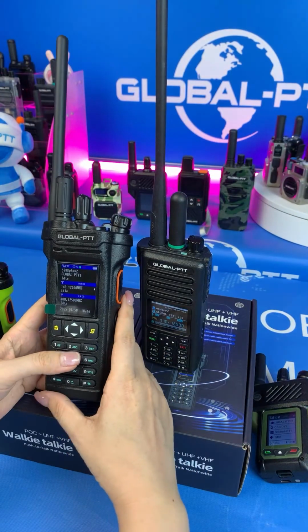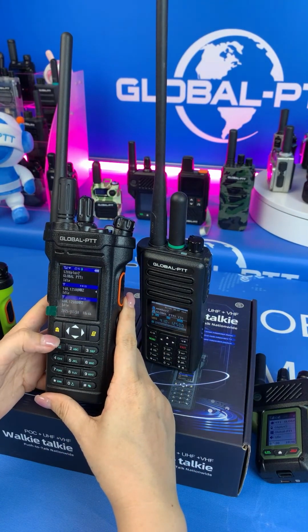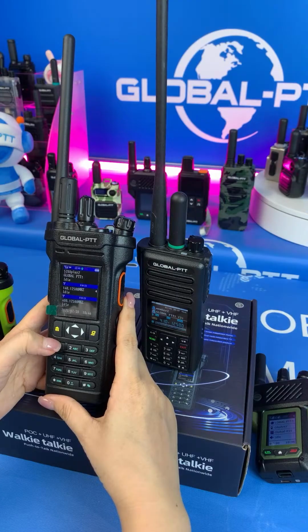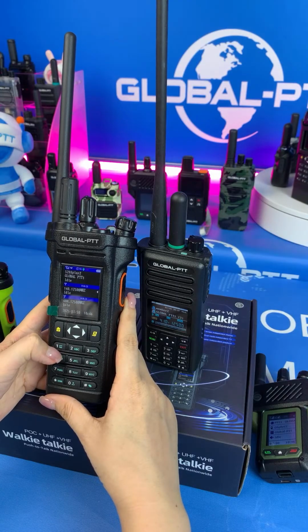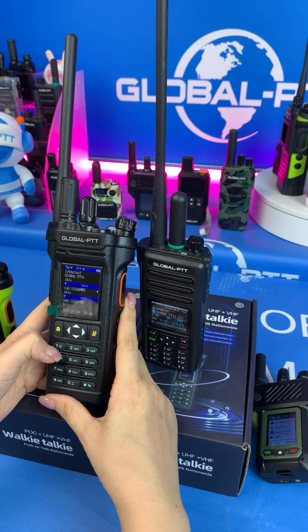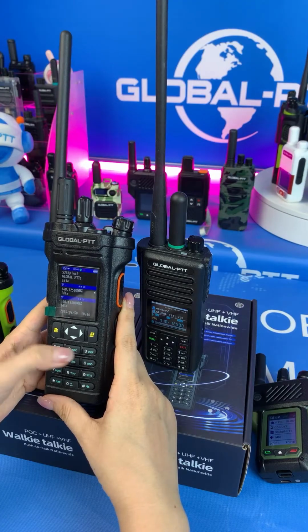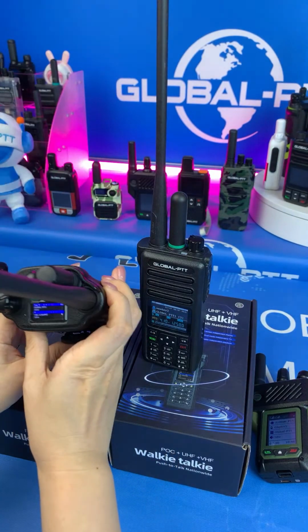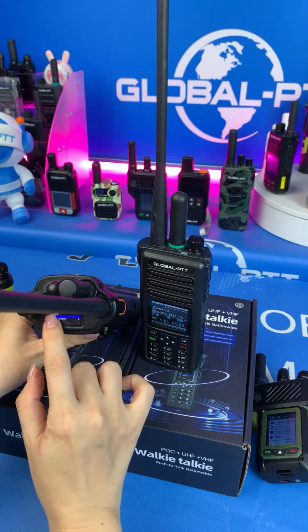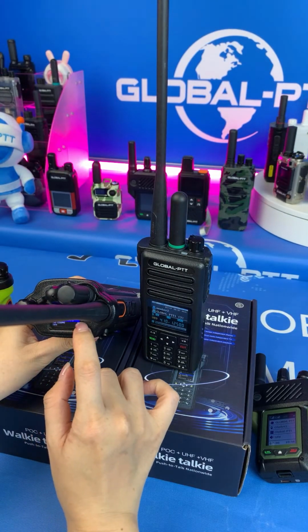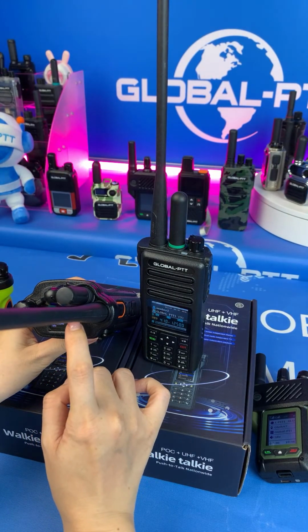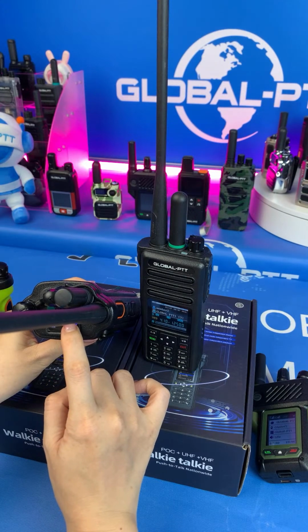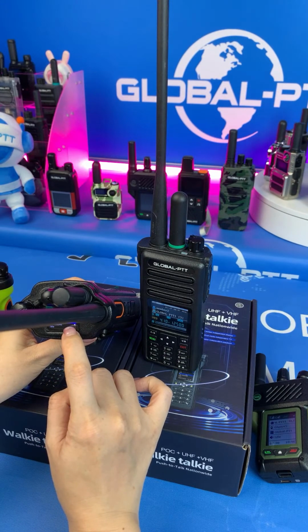And this one is the 528 Plus. You can check it in our shop, and if you want to order it, you can order it directly from the shop. It is a 3 standby. There is a small screen on the top where we can check the working mode. It's global PTT mode and a VHF analog mode.